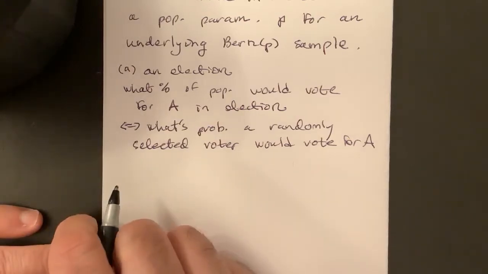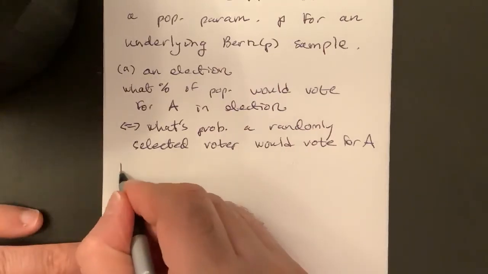We'll just leave this as a question. B, suppose we have a drug's effectiveness, a medication's effectiveness.